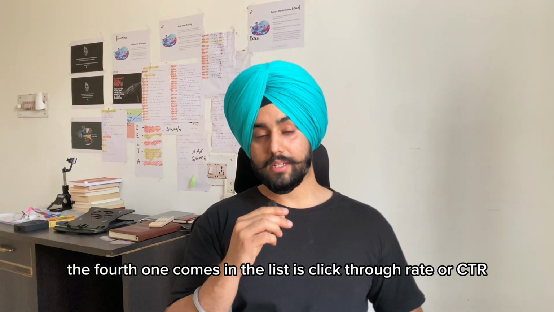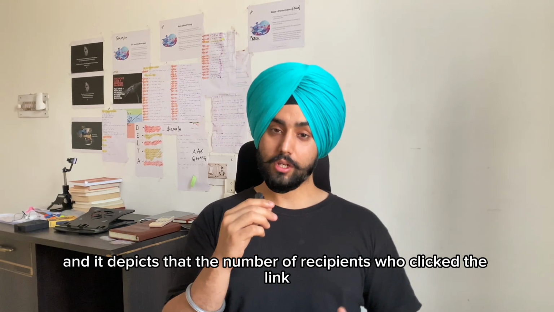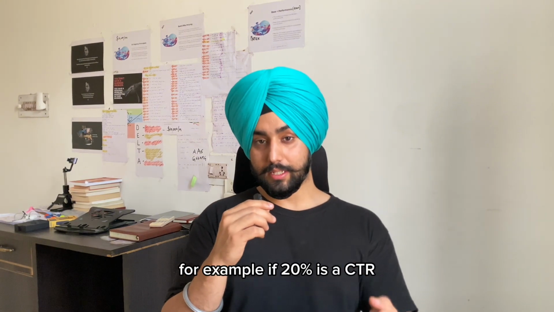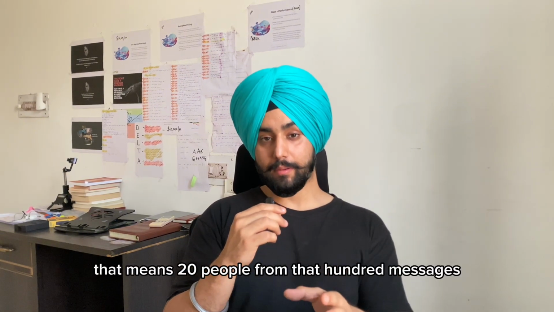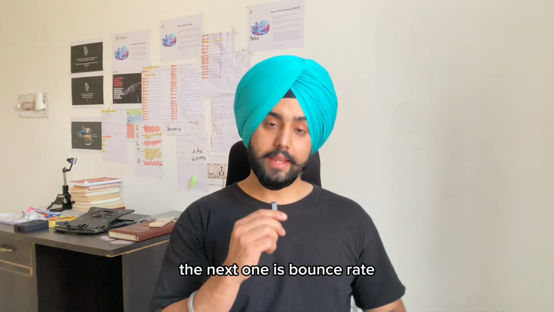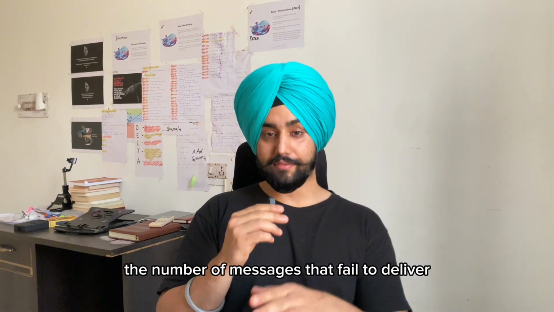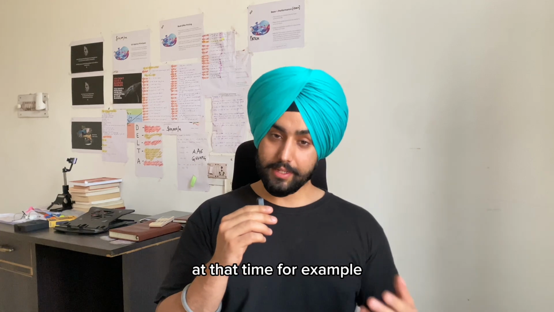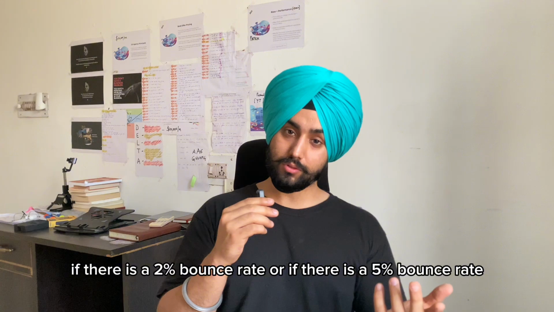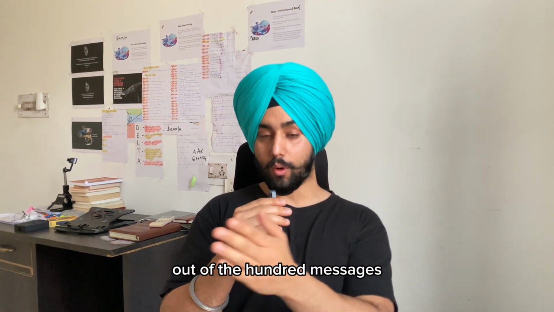The fourth one on the list is click-through rate, or CTR, and it depicts the number of recipients who clicked the link you sent within the DM. For example, if 20% is the CTR, that means 20 people from those 100 messages clicked that link and bought that product or service. The next one is bounce rate. What it typically depicts is the number of messages that fail to deliver. For example, if there is a 5% bounce rate, that depicts that 5 messages were undelivered out of the 100 messages.